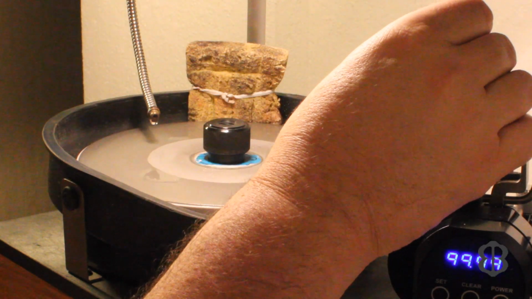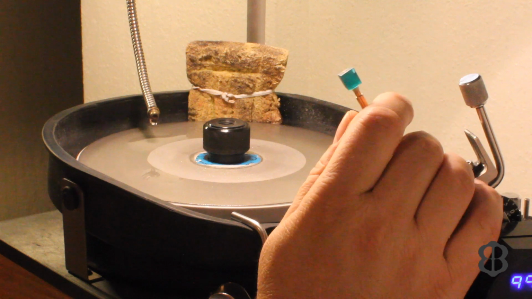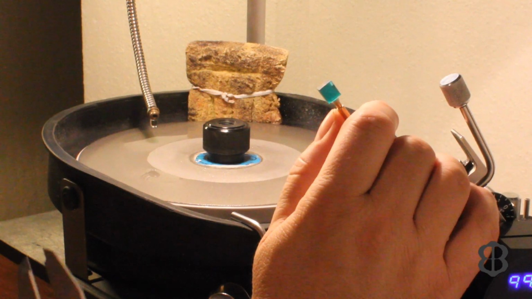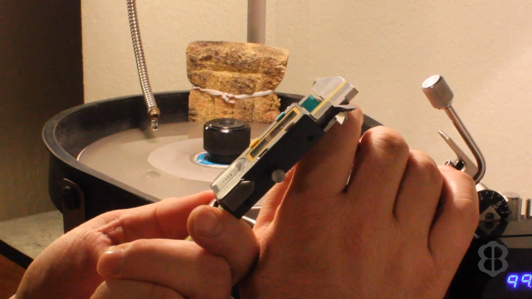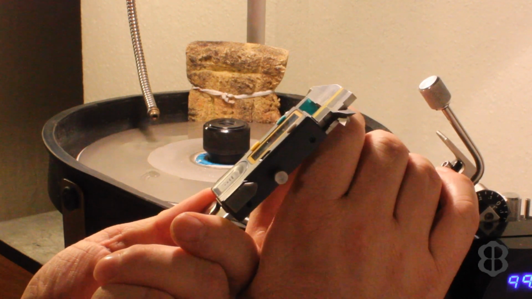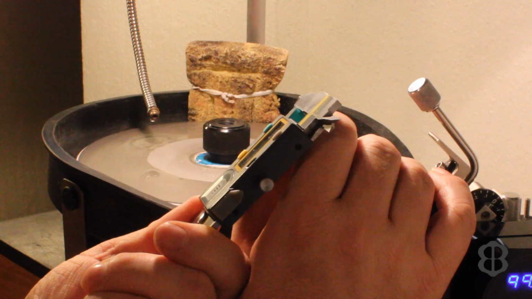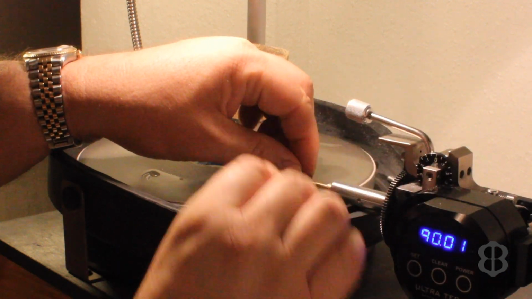So we're going to set our width of our emerald. We want it to be 5.69 millimeters when we're done. So right now it's about 8. So we'll trim it down a little bit.